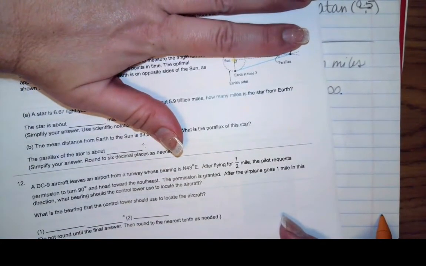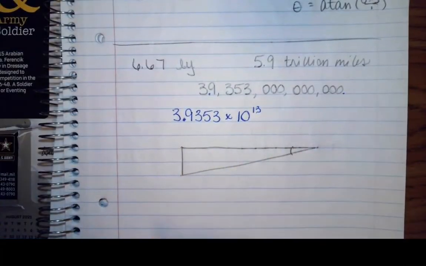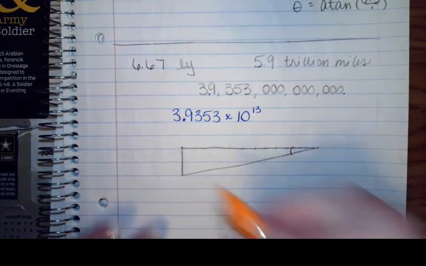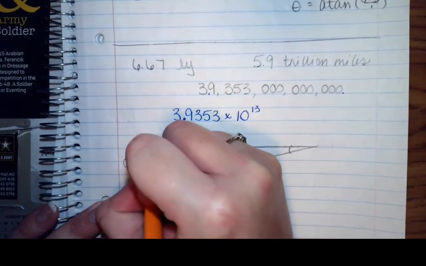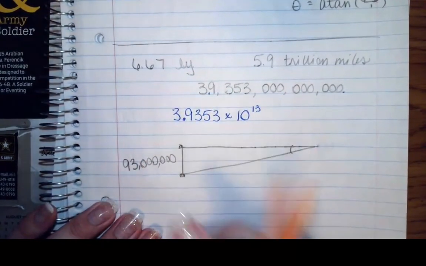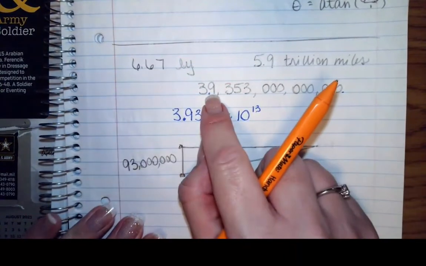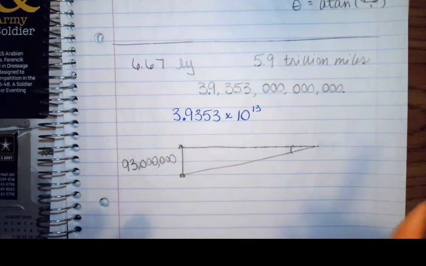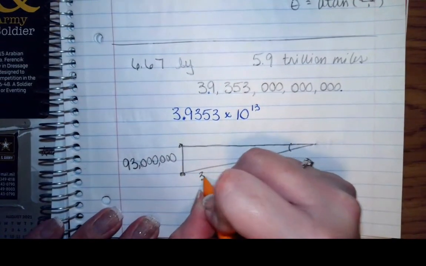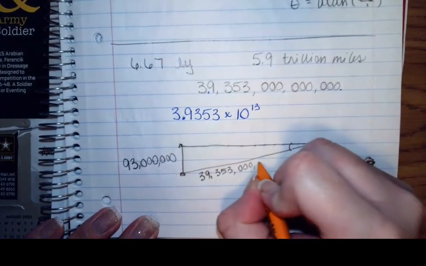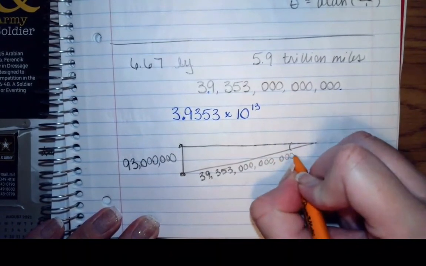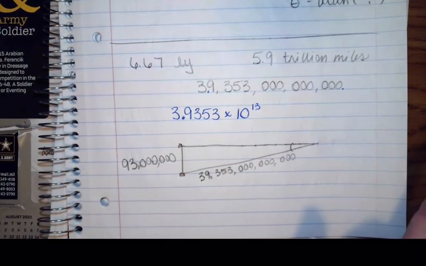So if we look at our picture, I'm just doing the lower part of that triangle. And the mean distance from the Earth to the sun is 93 million. So this is the Earth and this is the sun, and that must be 93 million miles. I know that this side is 39,353, and I'm going to go ahead and write it out. So this is 39,353,000,000,000, which you can do in scientific notation if you want to.